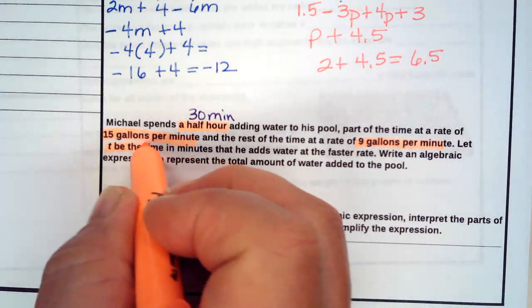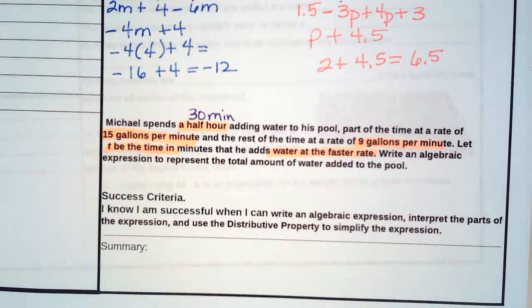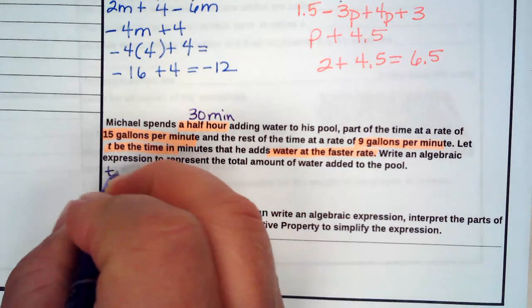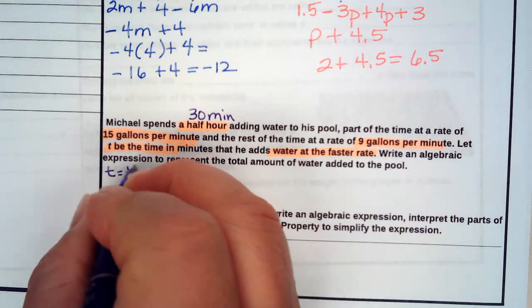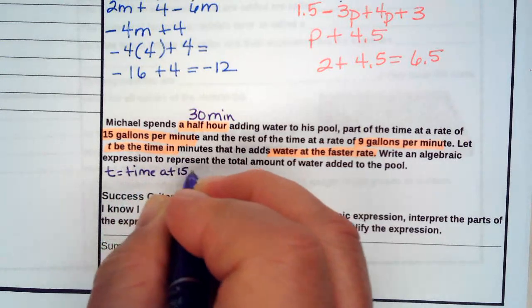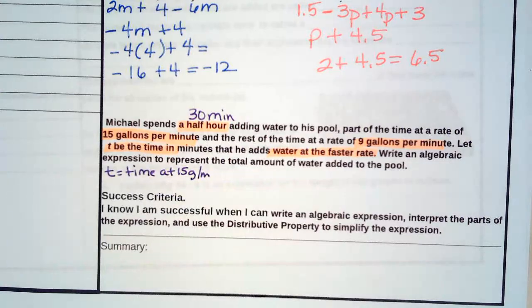Let T be the time in minutes he adds the water at the faster rate. So, if we're looking at this, T stands for time at 15 gallons per minute. What about the 9? What would that look like?